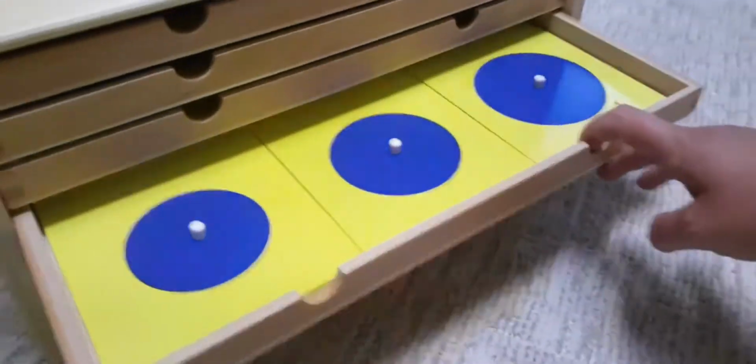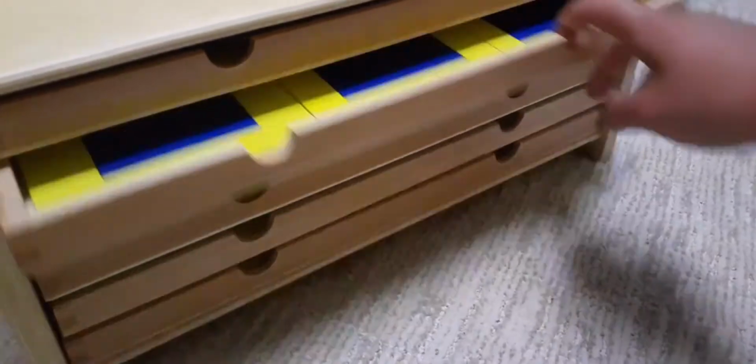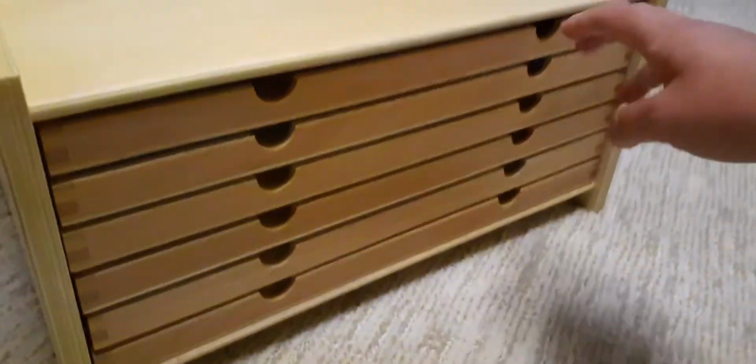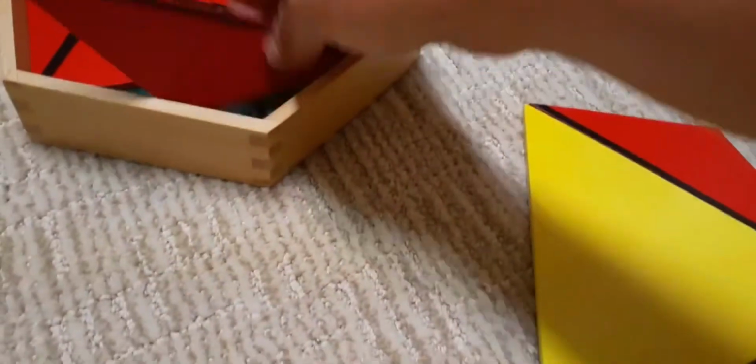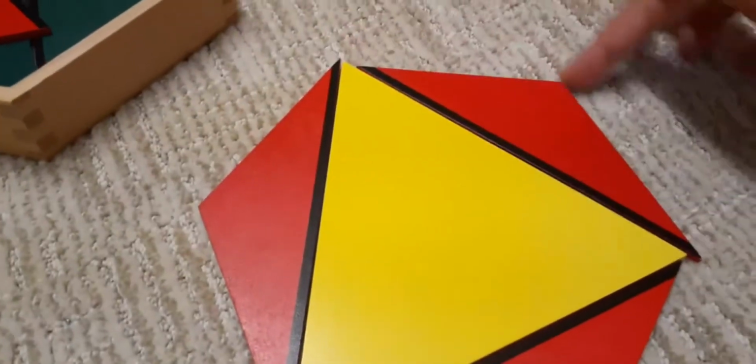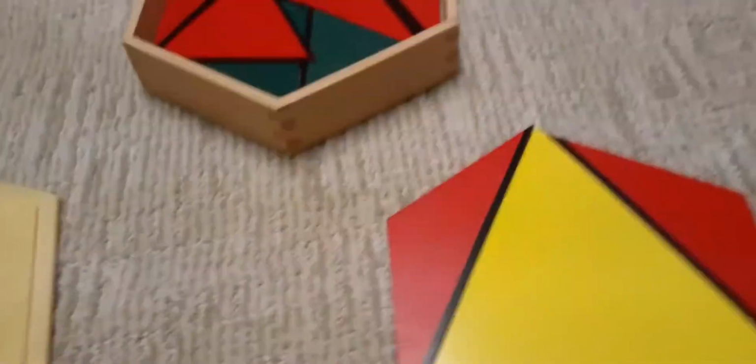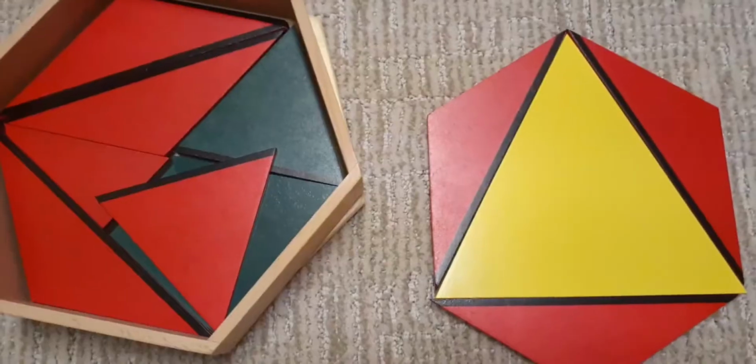So it has all the different drawers which you can pull out and you do them one by one at first. And the constructive triangles are the two materials that I would recommend be on the top of your list if you are going to provide any of the geometry materials for your child at home, simply because these provide the most progressions and the most things to do. So it's kind of the most bang for your buck.